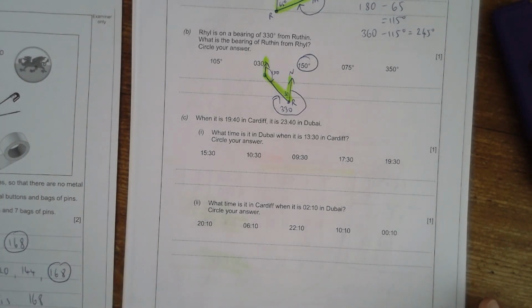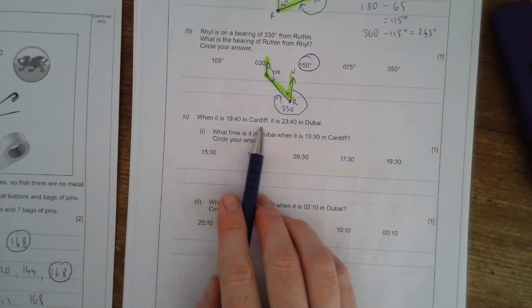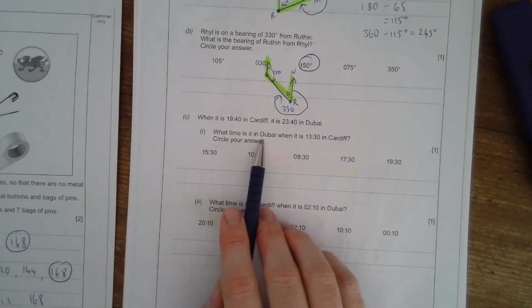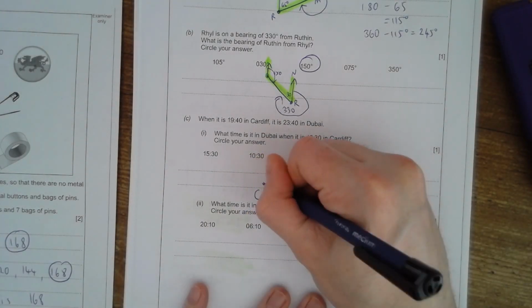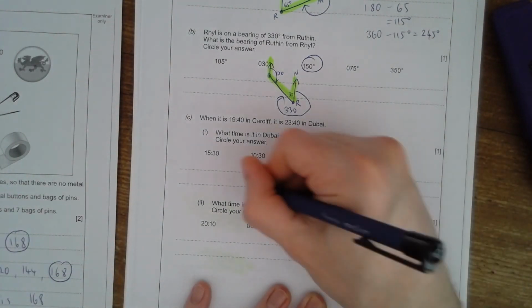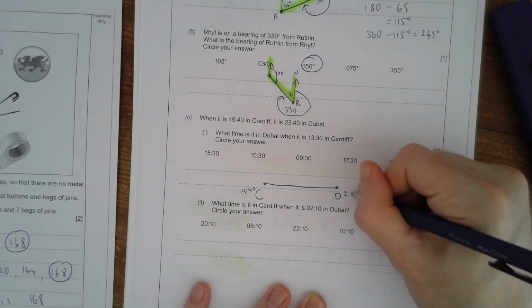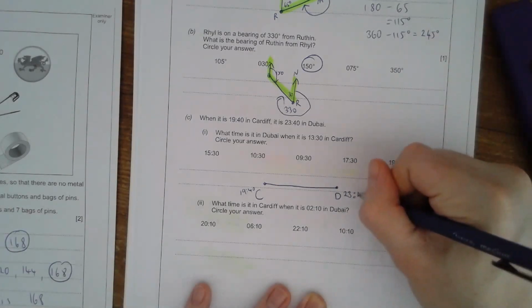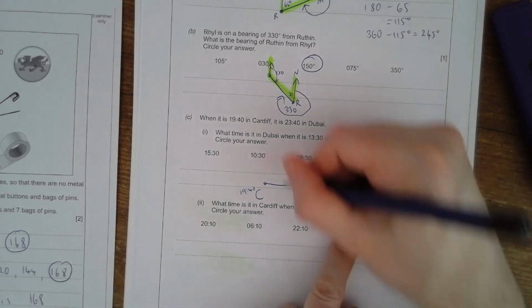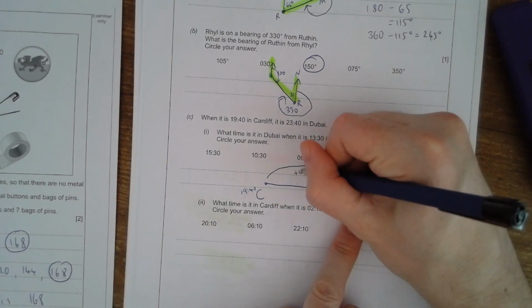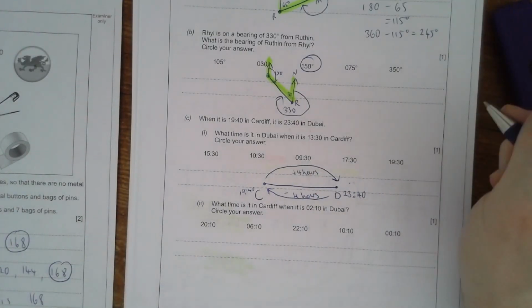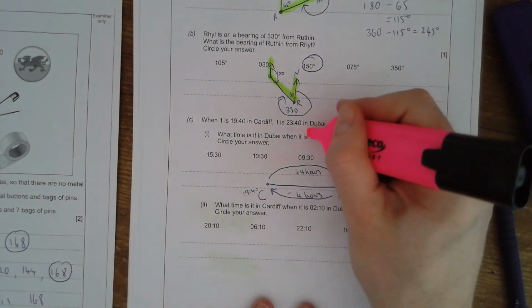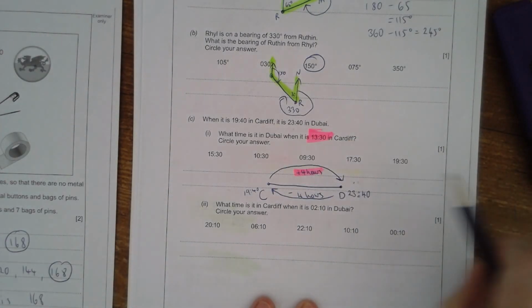Part C, it says when it is 19:40 in Cardiff, it's 23:40 in Dubai. What time is it in Dubai when it's 13:30 in Cardiff? Now, the way I'm going to draw that is say C here for Cardiff. Dubai is on exactly the same time. I know this is 19:40 here, and I know at exactly the same time the actual time in Dubai is 23:40. So to get from Cardiff to Dubai time, I'm adding 4 hours, and to get backwards, I'd be taking away 4 hours. Okay then, so when it is 13:30 in Cardiff, I'm going to add 4 hours, so it would be, what's that, 17:40?